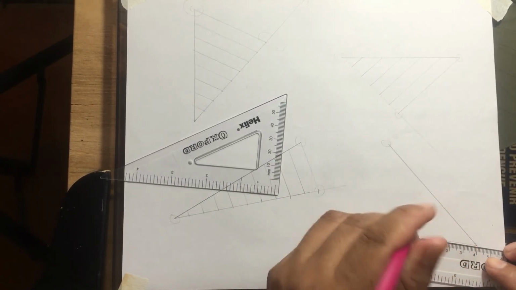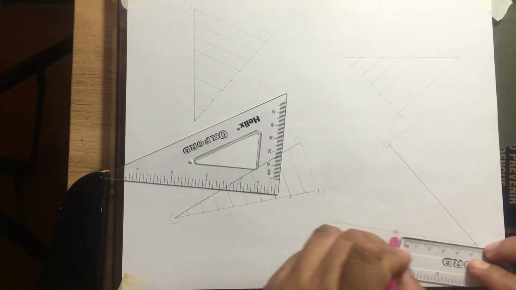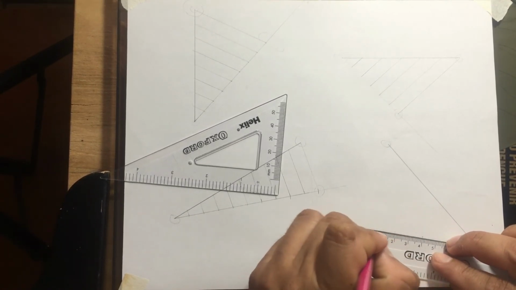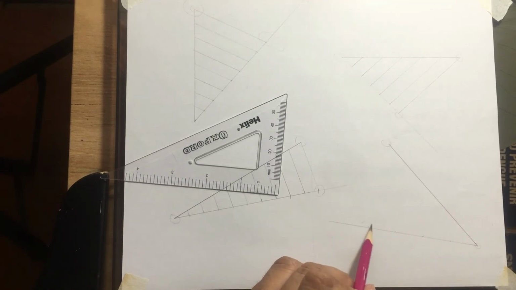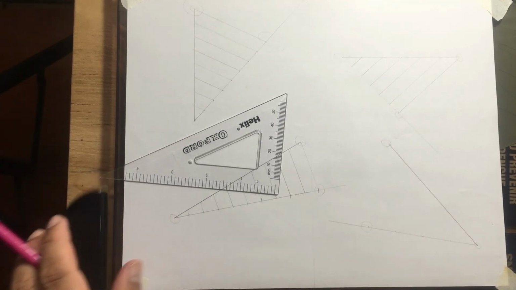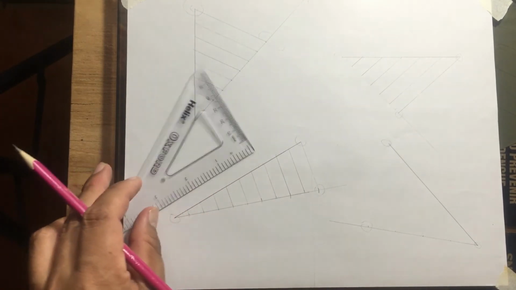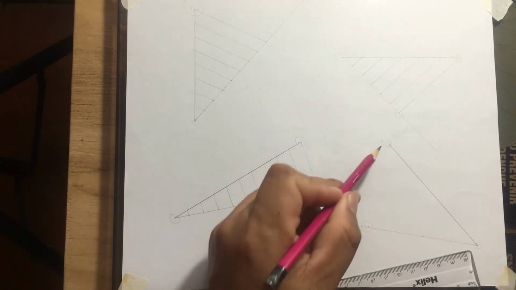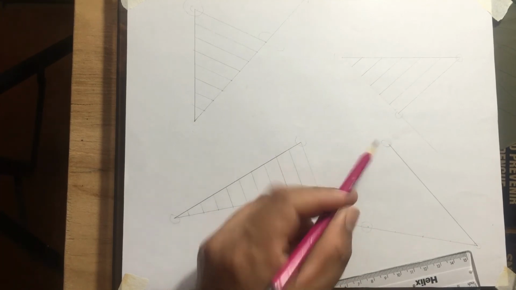Yeah, every 2. It's 1, 2, 3, and 4. Okay, and then I consider the last point with the corresponding, and then I join this last point to the corresponding.